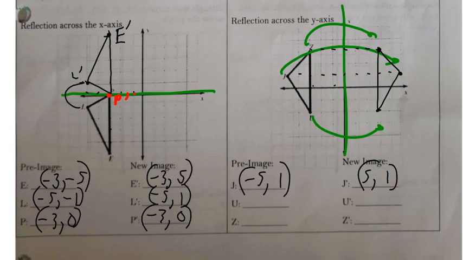U and Z are both at negative 1, negative 2, negative 3. Z is at 1, 2, 3 above. And U's at negative 2 below. Remember, the y's aren't going to change, but it was left 3, so now it's going to be right 3 for both of these. And again, those points don't change.